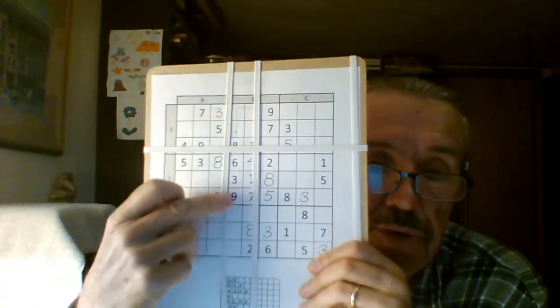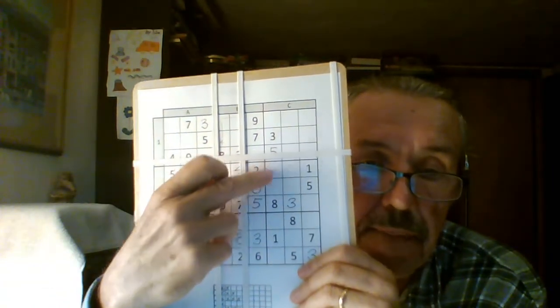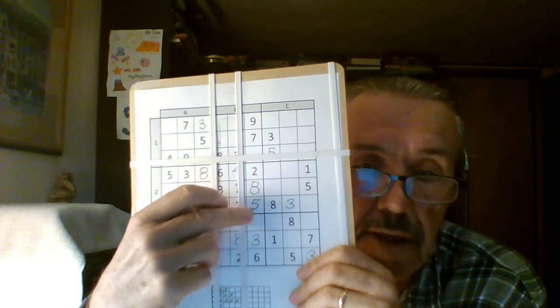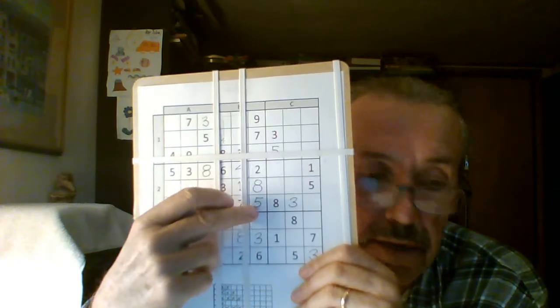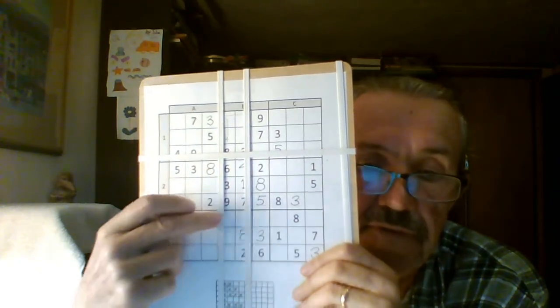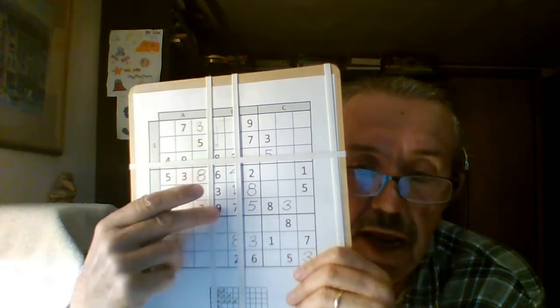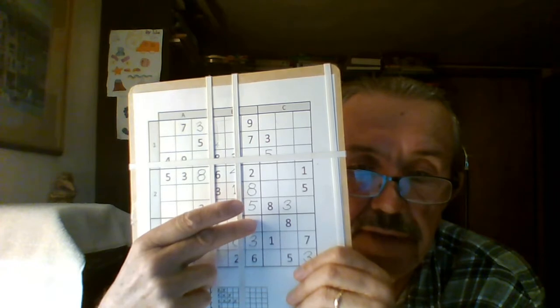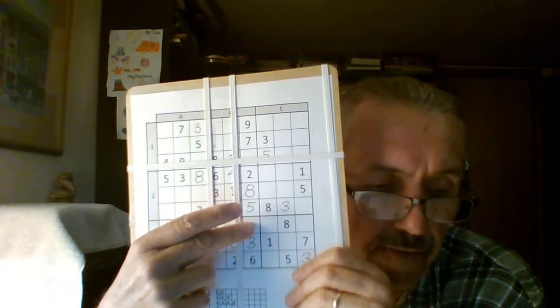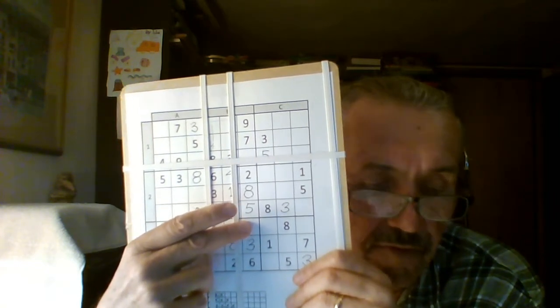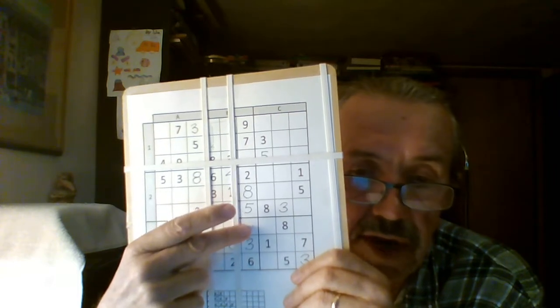Square B2 is over there, and as you see, B3 is over there, and we're looking for number 4 in this location.